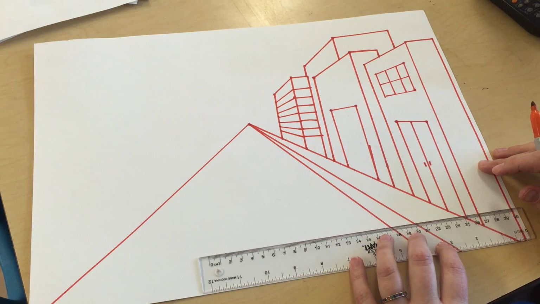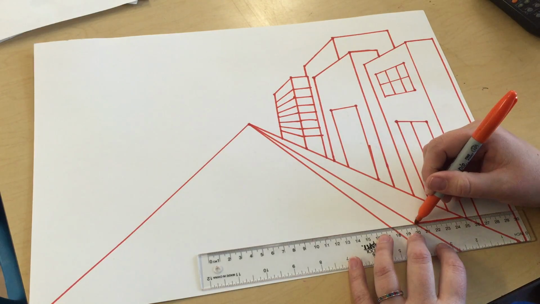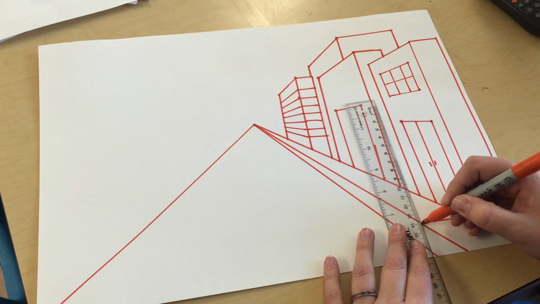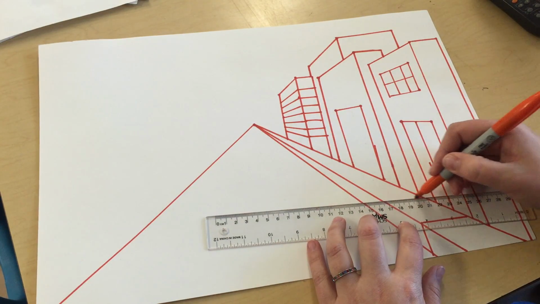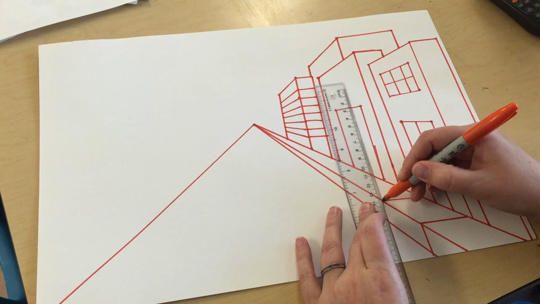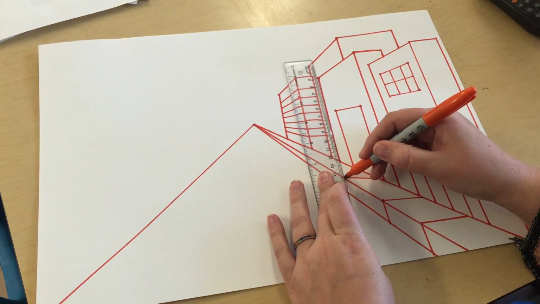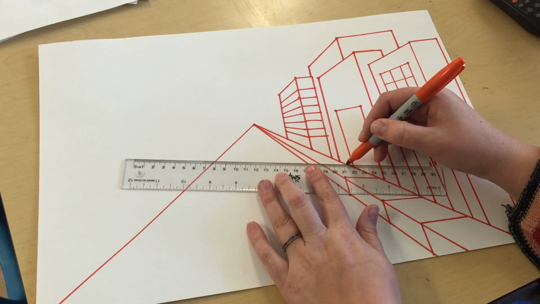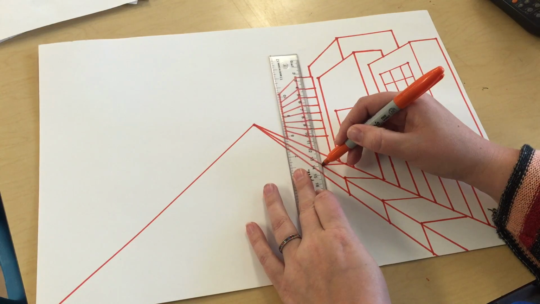To finish off the sidewalk, you're going to go parallel to the bottom of your paper and then a 90-degree angle, so parallel to the edge of your paper. 90-degree angle. And they should get smaller as they go back into space or closer together. Always check your ruler.